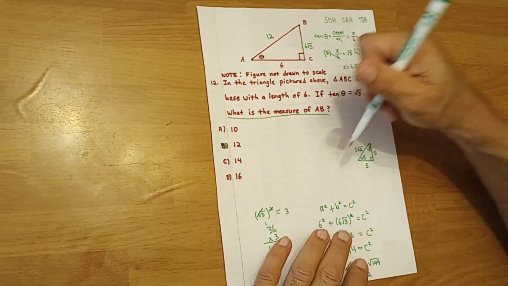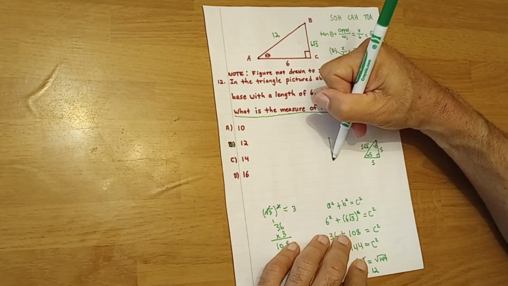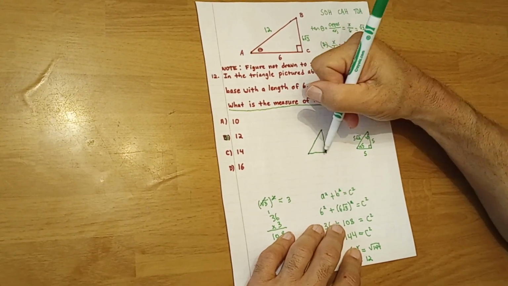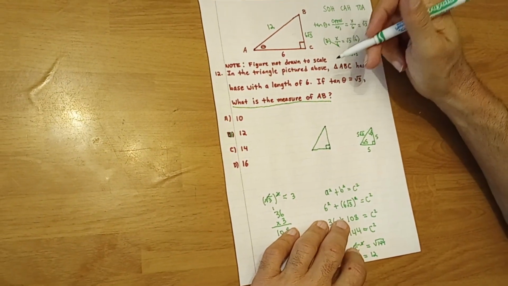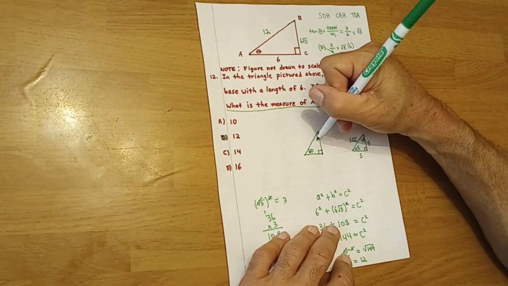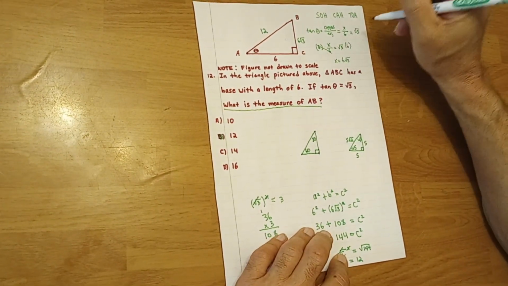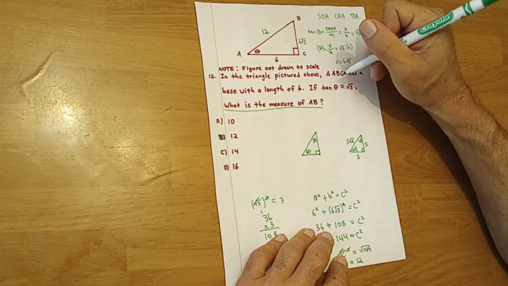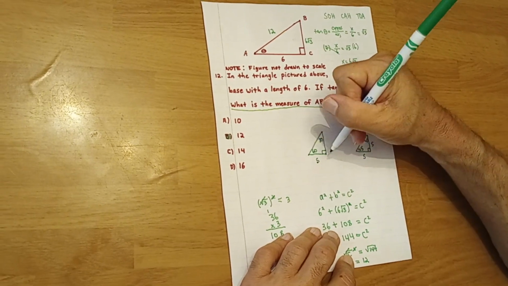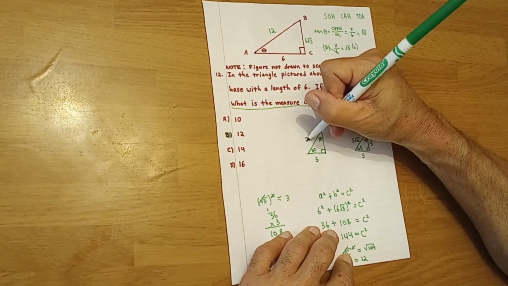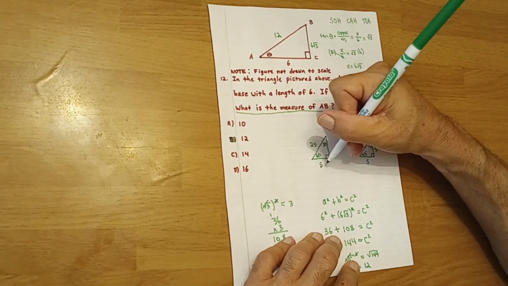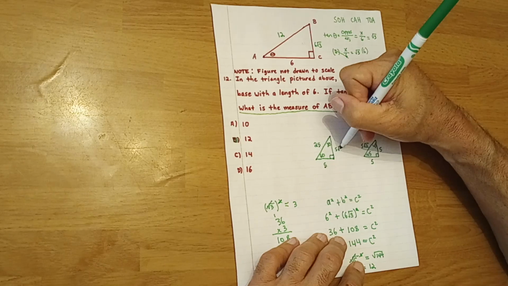The one that is related to this is the 30, 60, 90 triangle. Let's say this one is 60, this is 30, and here the sides are always going to exist in the proportion of: side opposite 30 is side, the hypotenuse is 2 times that side, and the side opposite the 60 will equal this side times the square root of 3.